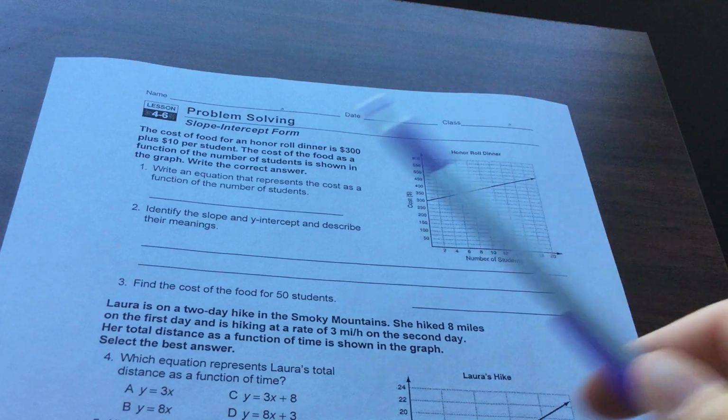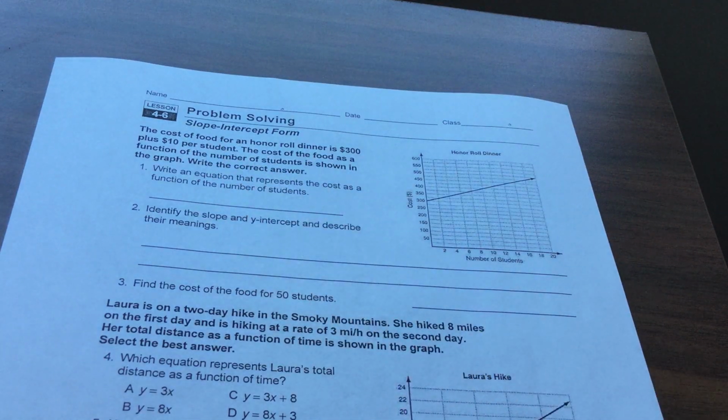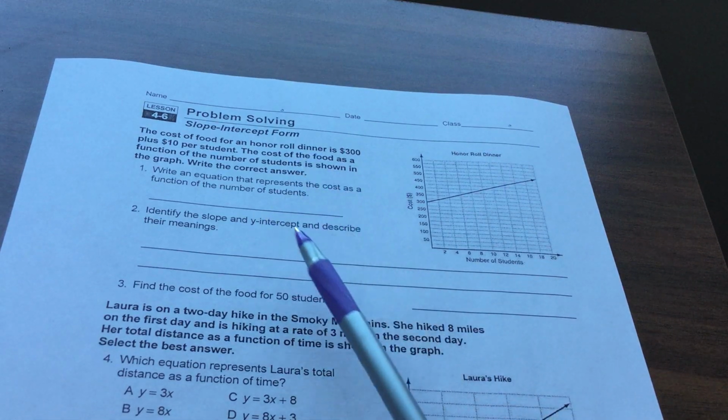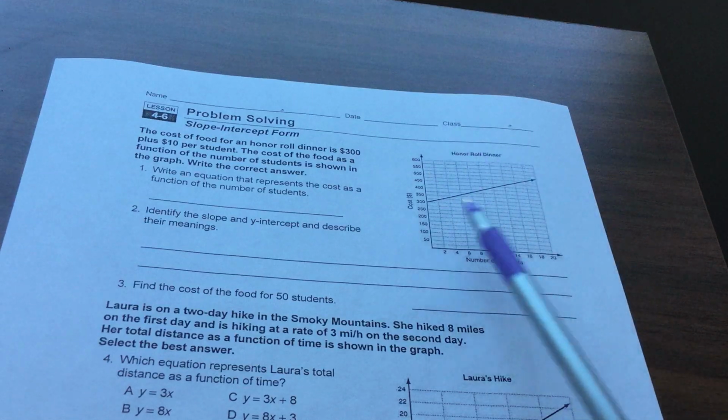And at the top, it gives you a description. It says the cost of food for an honor roll dinner is $300 plus $10 per student. The cost of the food as a function of the number of students is shown in the graph. Write the correct answer. So this is your graph.